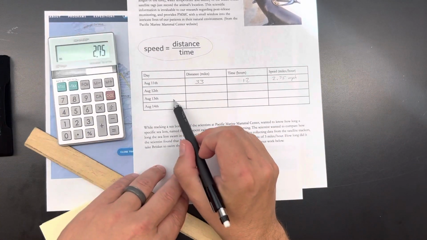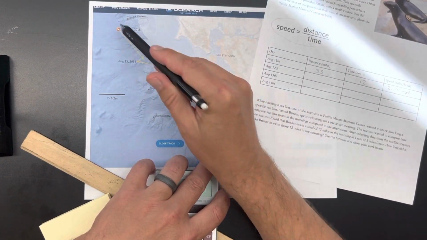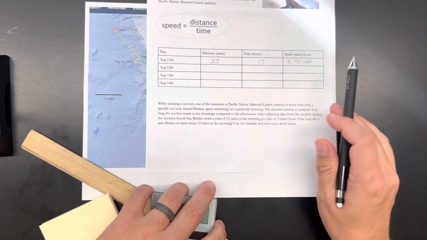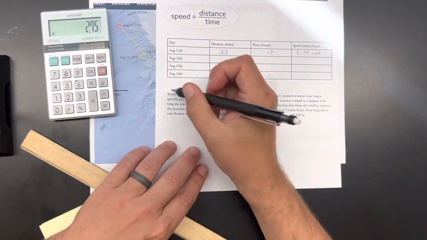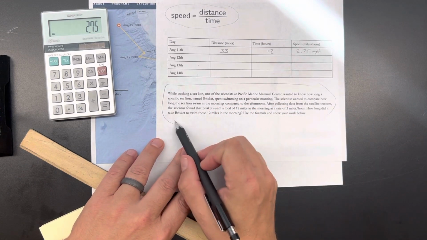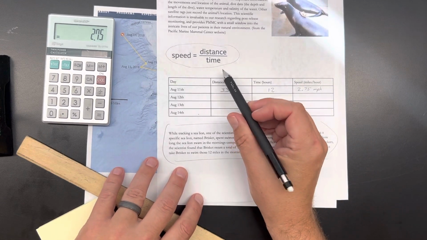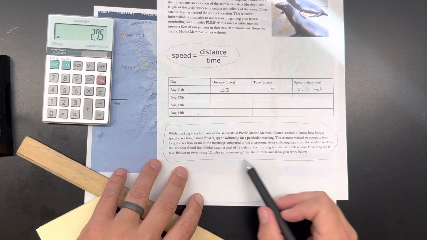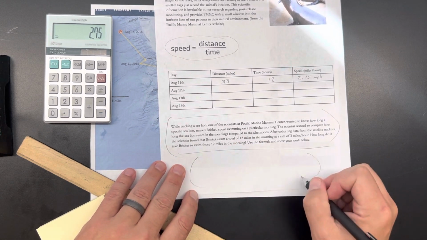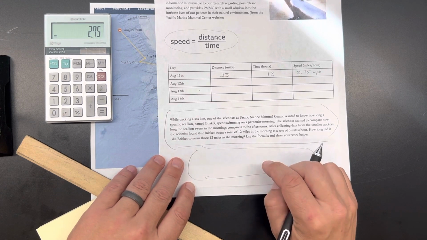You're going to do that for each one of these: looking at the map, measuring how far it went, and then getting the speed, the average speed. Also, do not forget, down here is a word problem that I want you to answer. So read through that. You're going to use the speed formula again. You've got all the information you need, and you're going to write out your answer and your work in this space down here. All right, thank you very much.